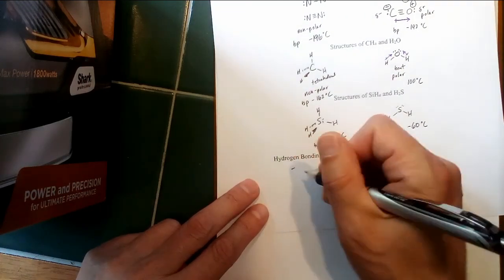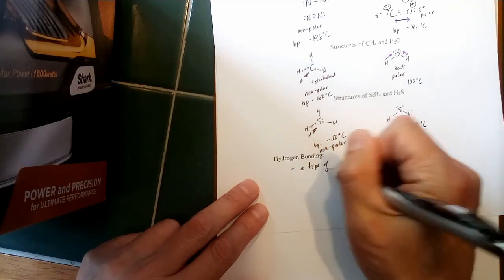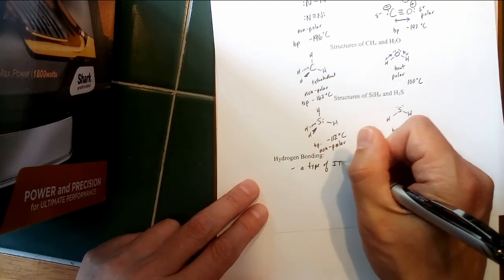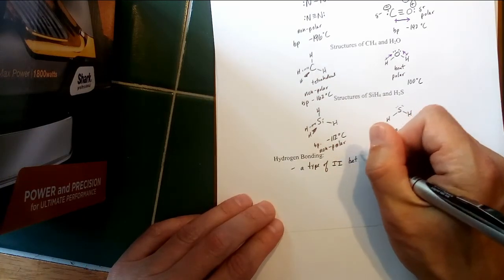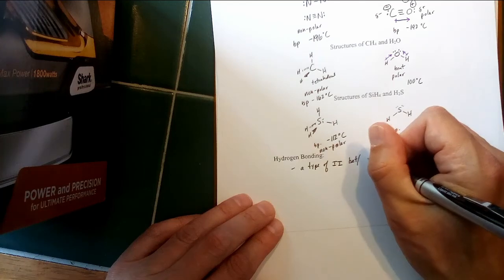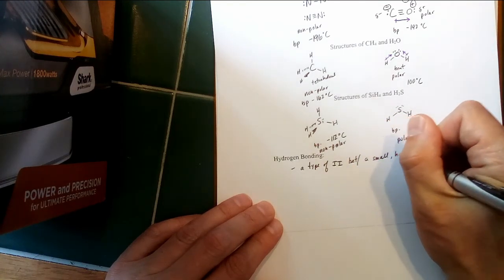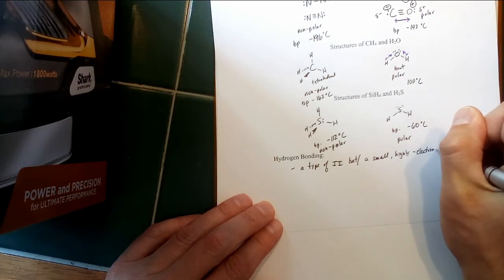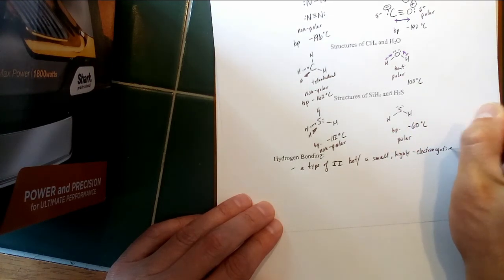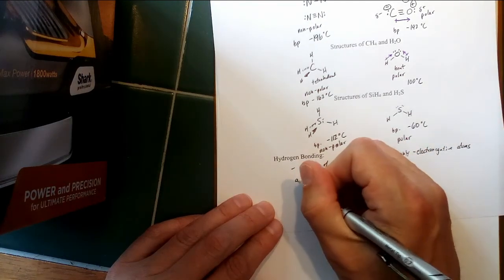So hydrogen bonding is a type of intermolecular interaction, and I'm just going to use II here for intermolecular interaction, that occurs between small, highly electronegative atoms and hydrogen.